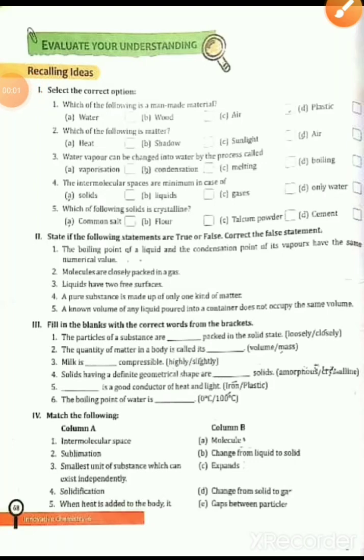Hello students, today's one question and answers of your chapter of matter. So let's start to discuss it. Open your book page number 68.